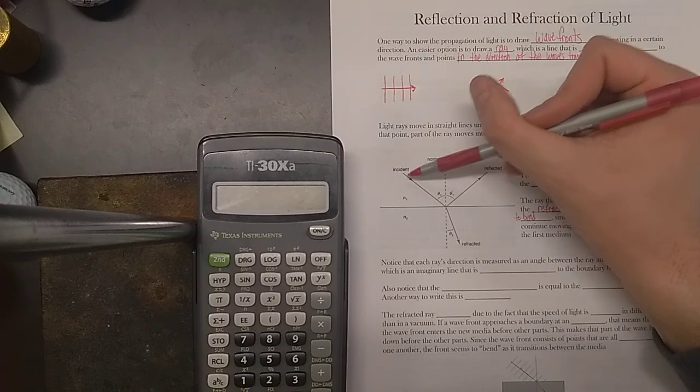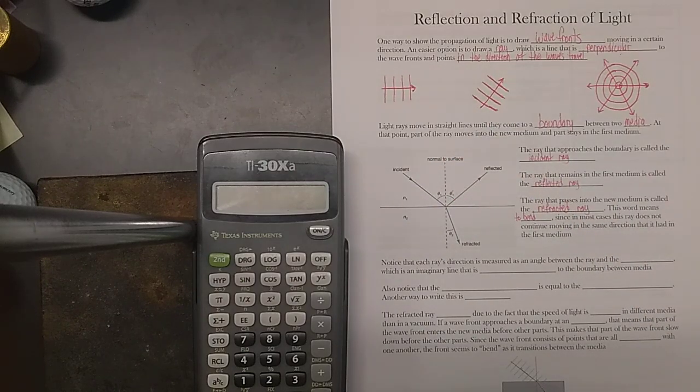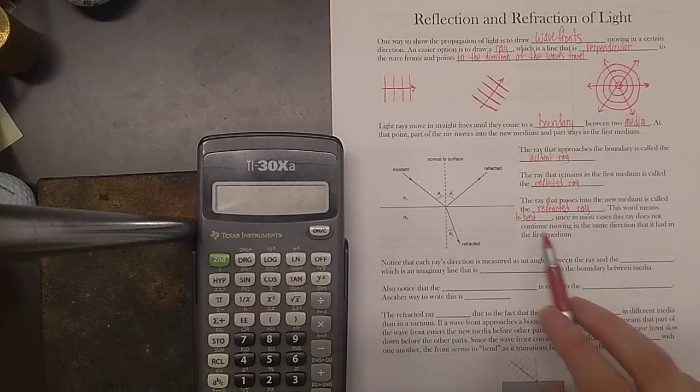So you can see the incident ray comes in. The refracted ray is not in the same direction as the incident ray. In most cases, this ray does not continue moving in the same direction that it had in the first medium. Very interesting.